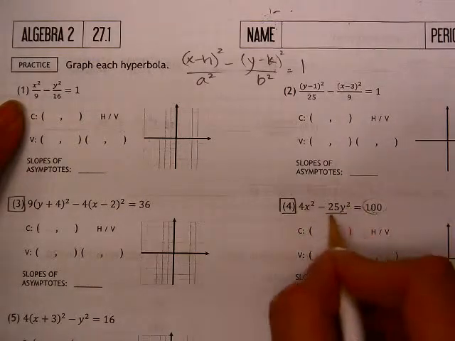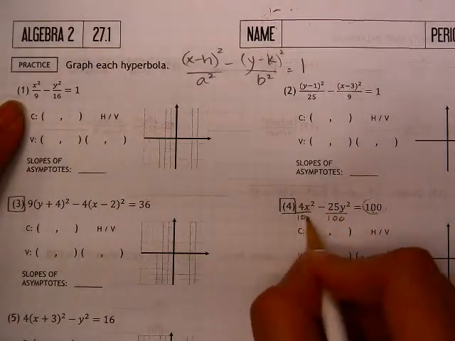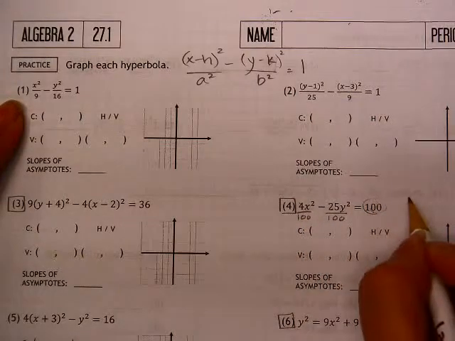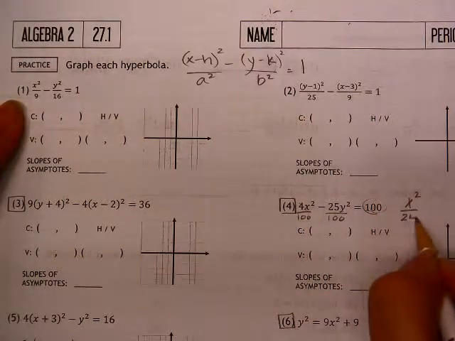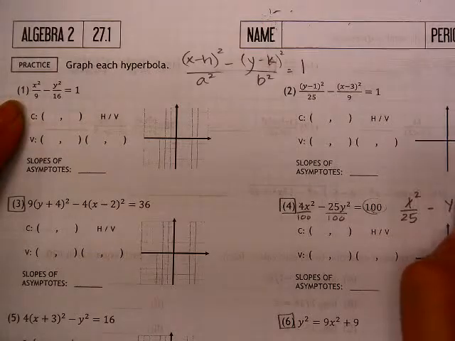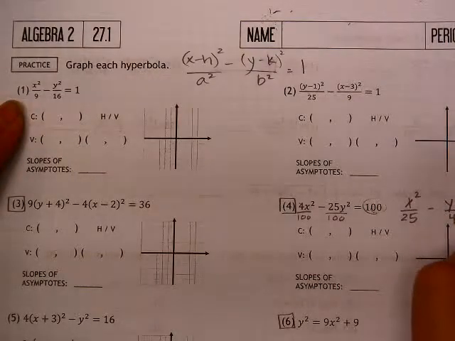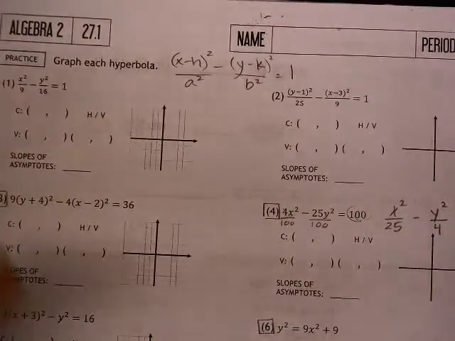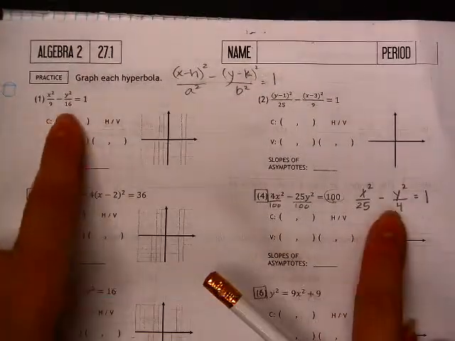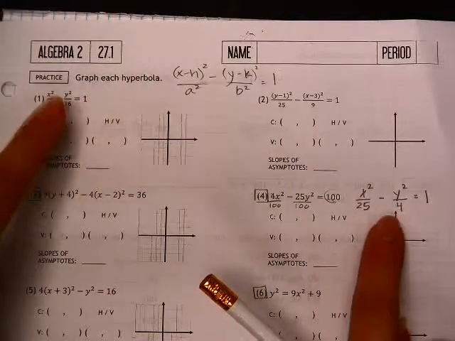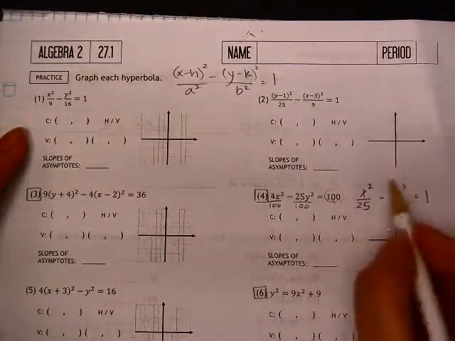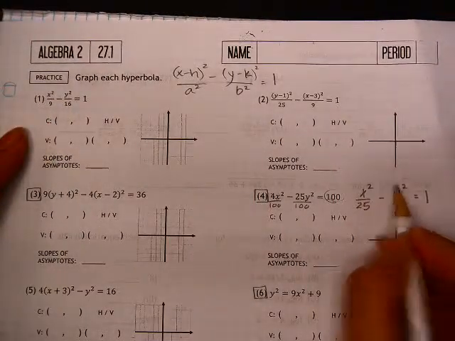Well, this is not a 1. So I need to divide all of them by this number to make it a 1. So when you reduce the 4 and the 100, you get 25. When you reduce the 25 and the 100, you get 4, and that's equal to 1. So now this one, let me make that a little smaller. This one here looks very similar to this one here. So if you need help with one of them, hopefully this will help you.